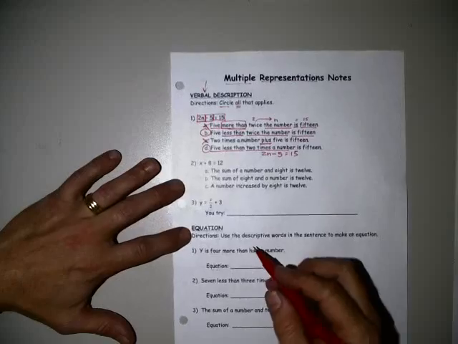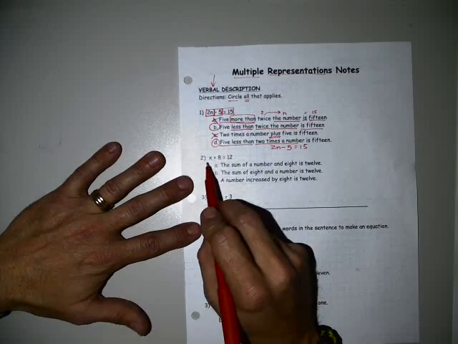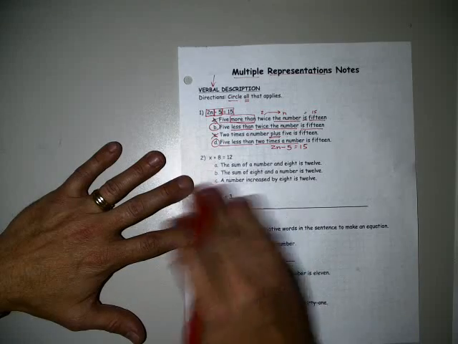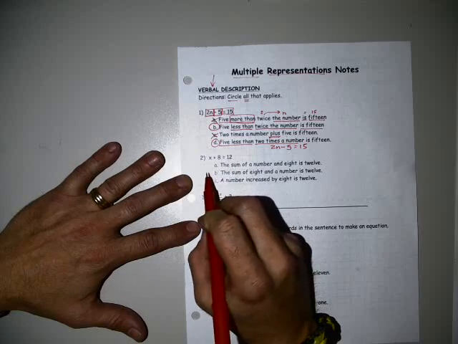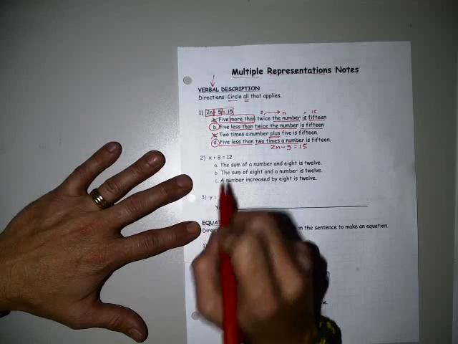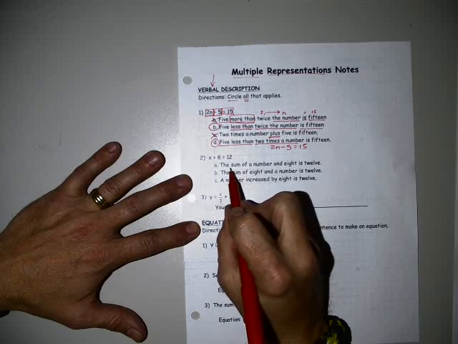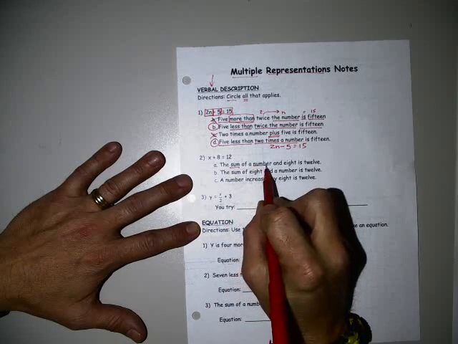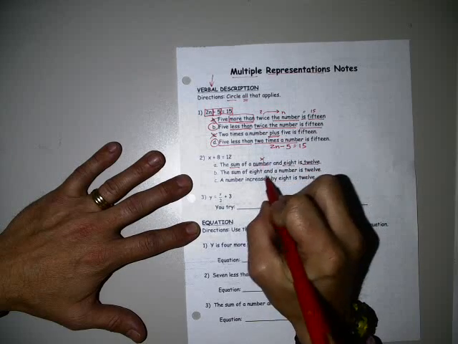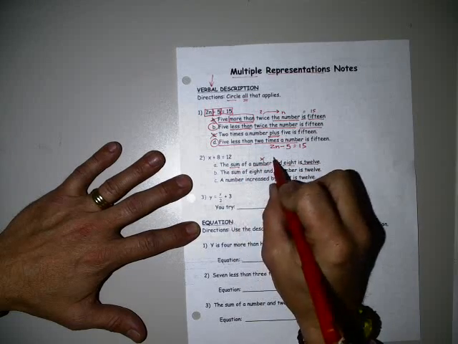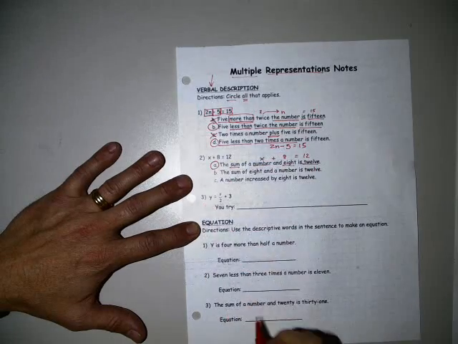Okay, let's do the next one. And again, hopefully this is on the screen. It looks like it should be. X plus 8 equals 12. So before we even look at the answers, some number plus 8 equals 12. Or 8 more than some number equals 12. So that's probably something it's going to sound like. The sum, which means addition, of a number and 8 is 12. Well, they're using X as the number. Sum means add. So x plus 8 equals 12, so that one does fit.